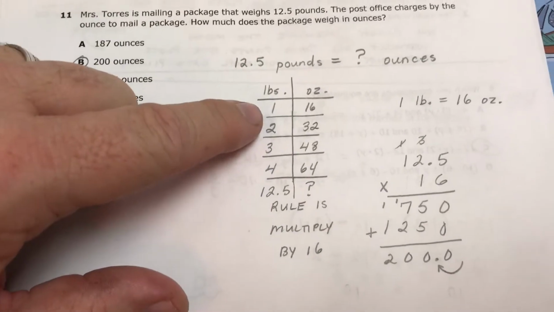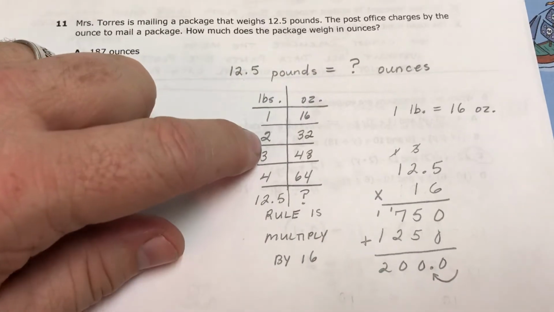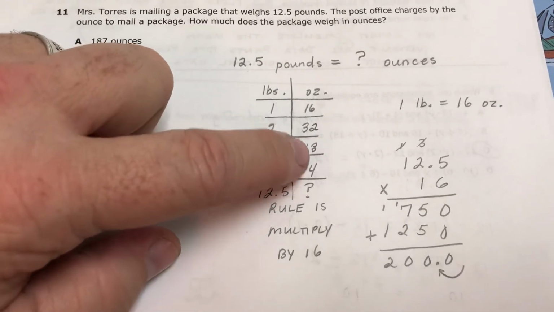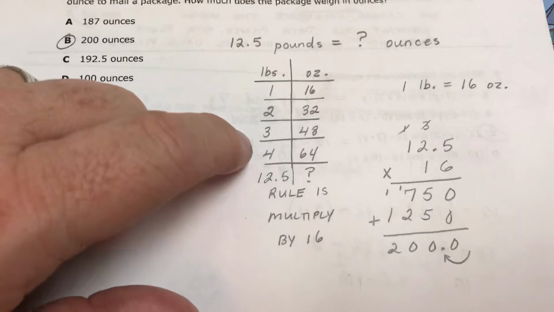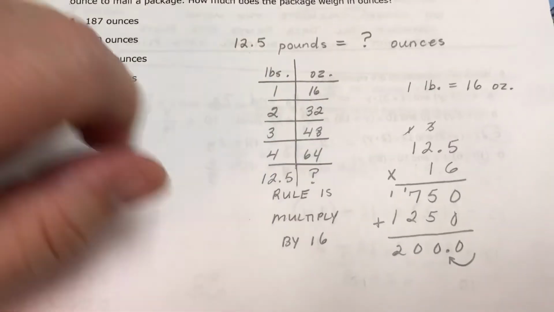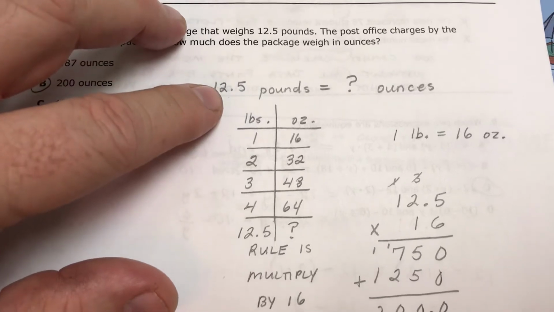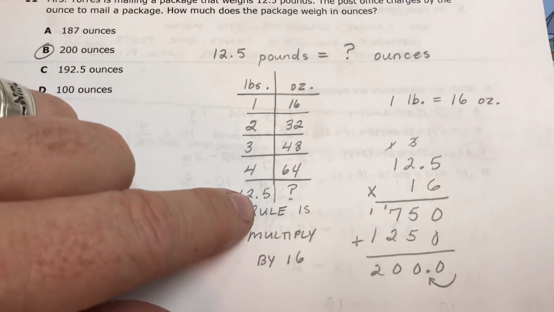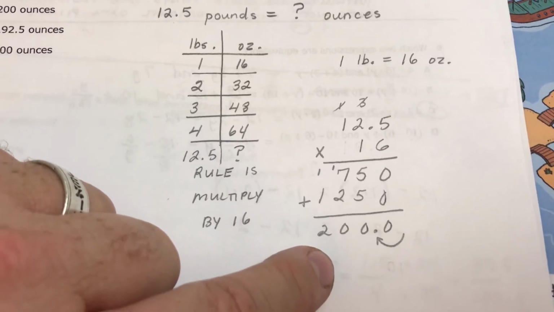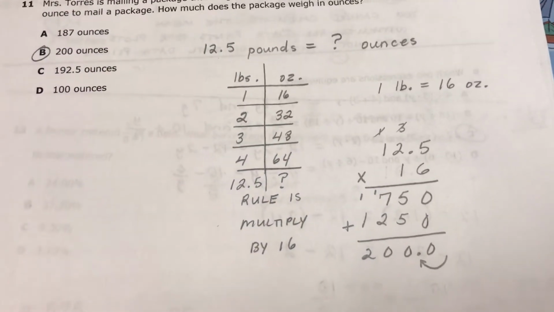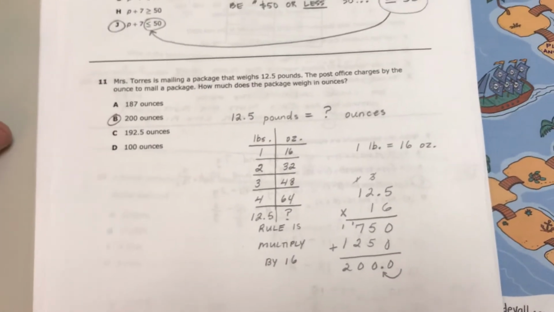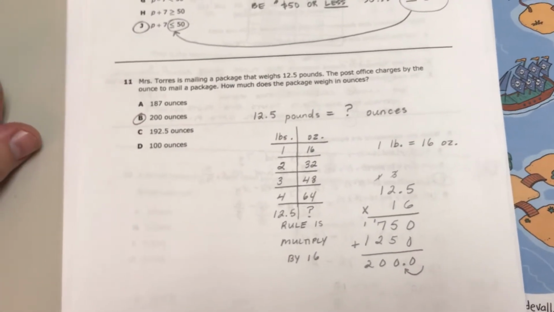So I made a little table. 1 pound is 16 ounces. 2 pounds is 16 more, which is 32. So every time 16 more, we're multiplying by 16. Whatever pounds you have times 16, that's how many ounces you have. So you have 12.5 pounds. So multiply it by 16 and you'll get 200. Just follow the rule in the table. Don't forget to look at your formula chart when you need to change from one measurement to another.